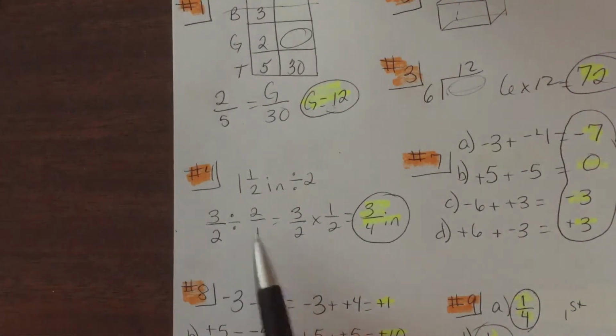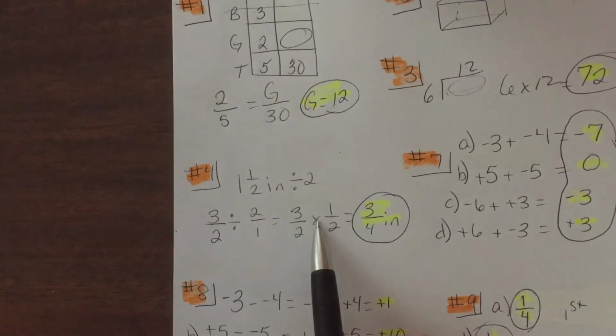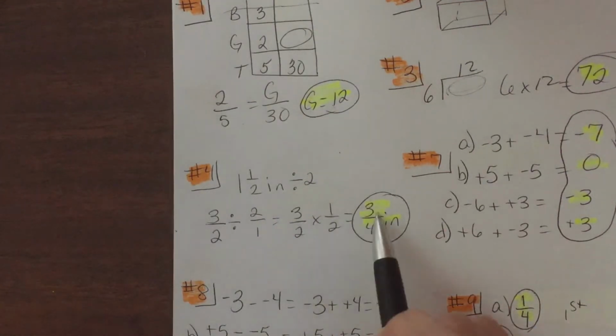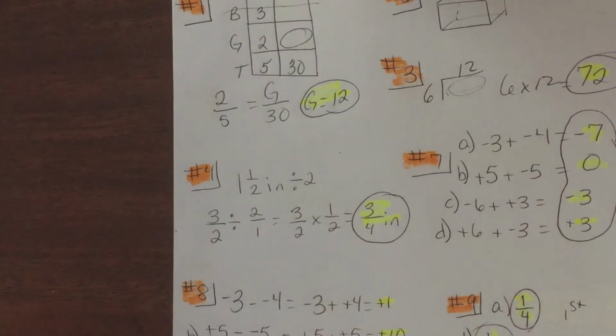Fraction divided by fraction means fraction division changes to times. My divisor, I use the reciprocal. Okay, so 3 times 1 is 3. 2 times 2 is 4. So 3/4 of an inch is the radius.